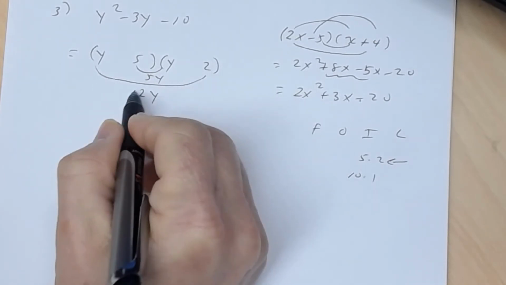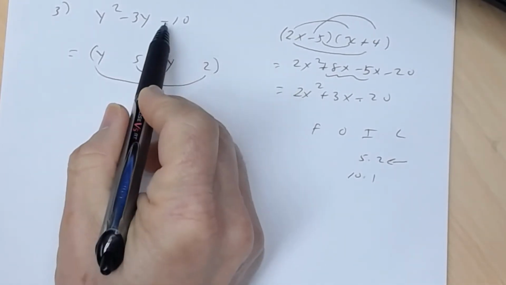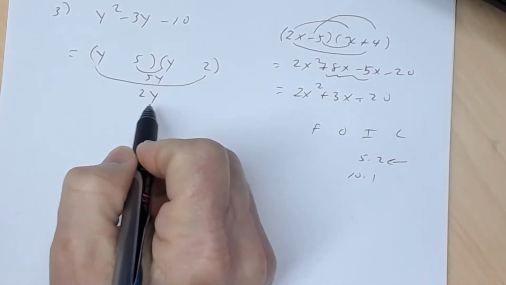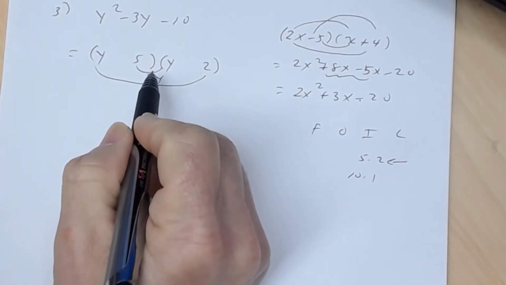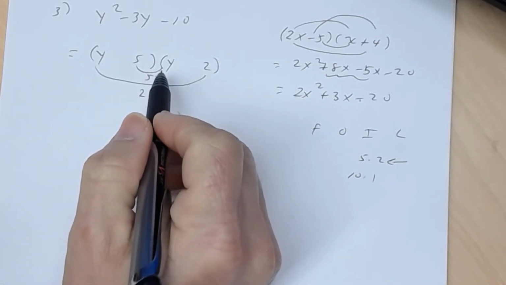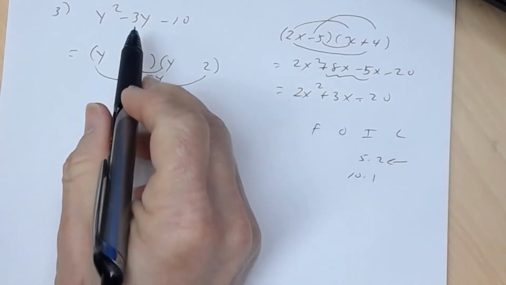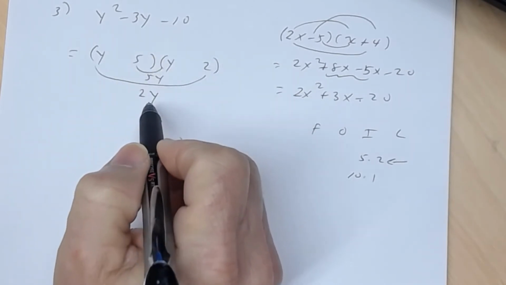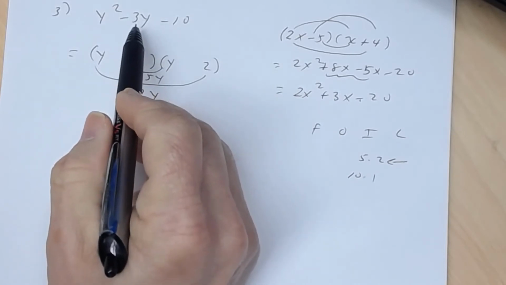Now since the last sign's negative, that means one of these has to be positive and the other one has to be negative. So basically you'll be subtracting. 5y minus 2y is 3y, which is what I want. See that 3y?